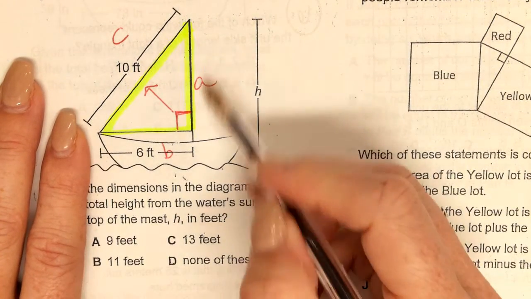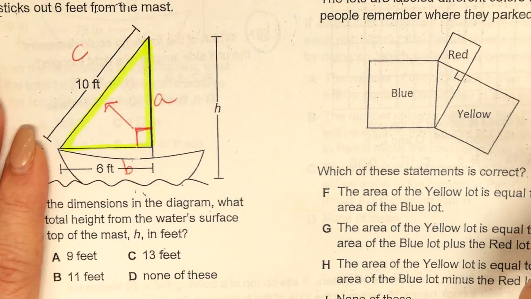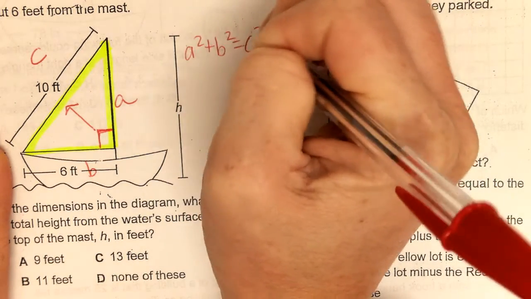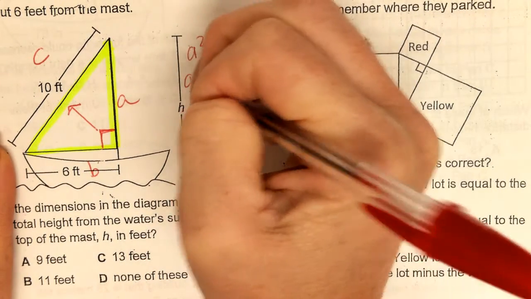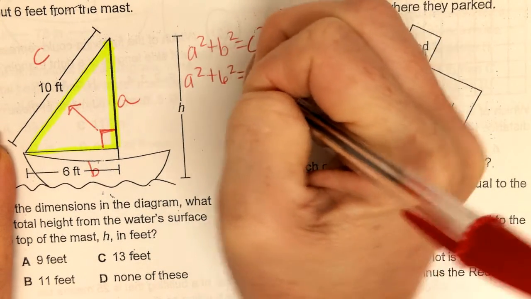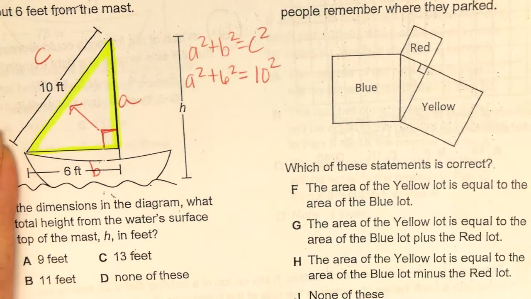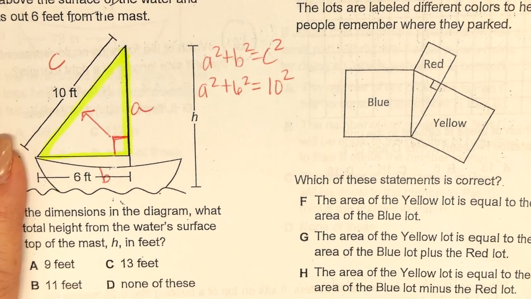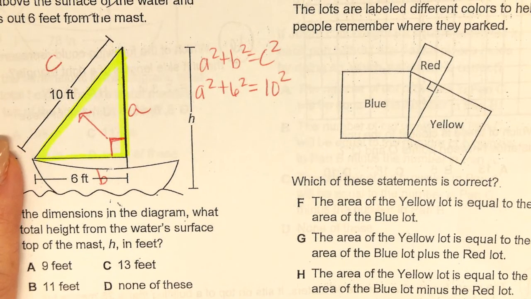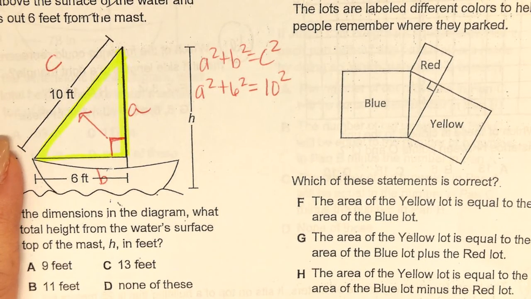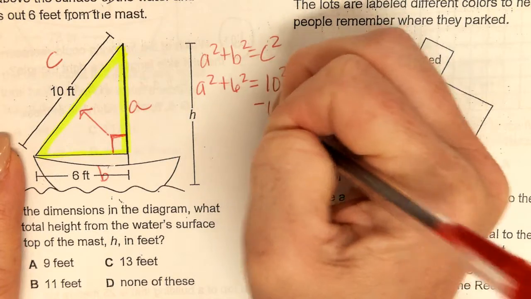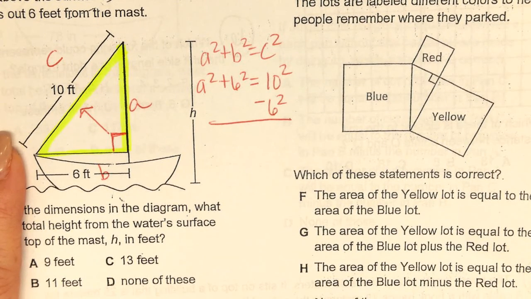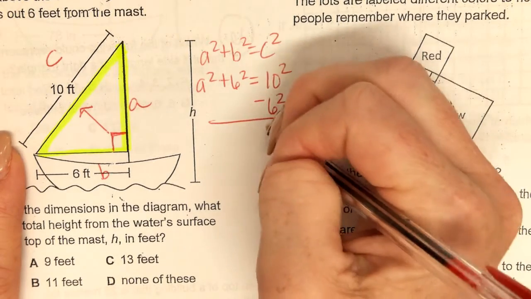Okay, so I can solve for A by doing Pythagorean Theorem. So I do A squared plus B squared equals C squared. Everybody's writing? Would I add or would I subtract? Subtract. 10 squared minus 6 squared, which I believe is 64, but y'all tell me if I'm wrong.